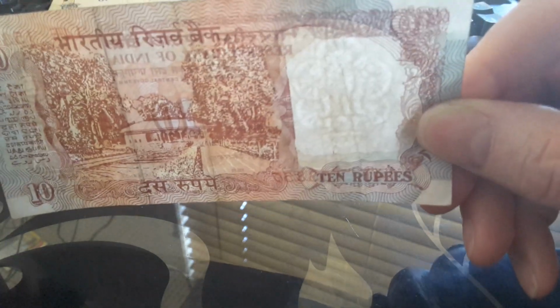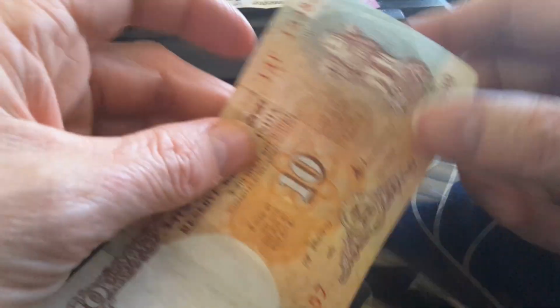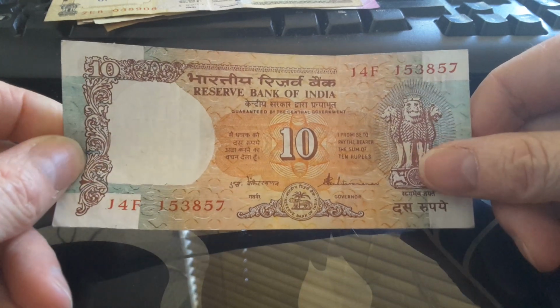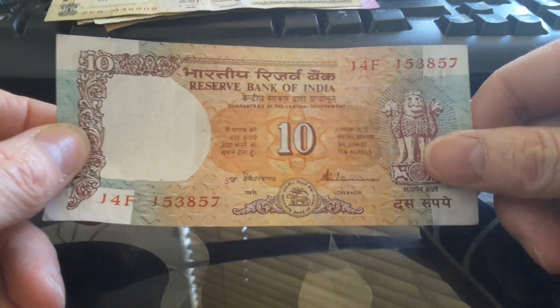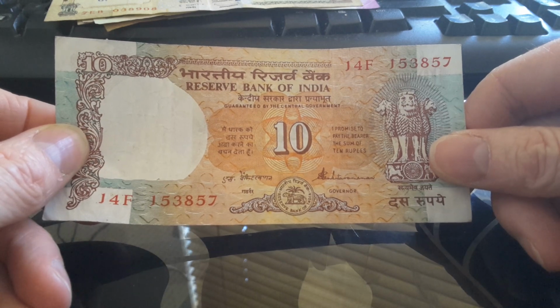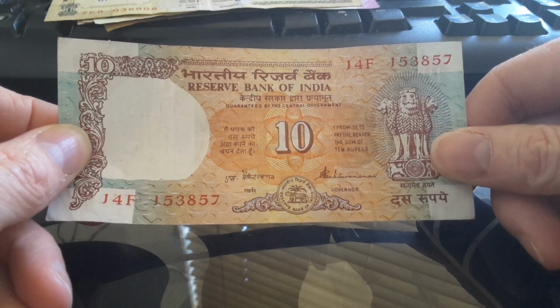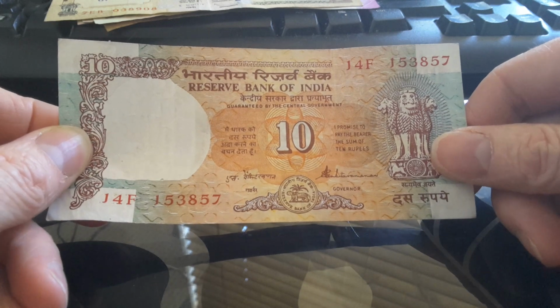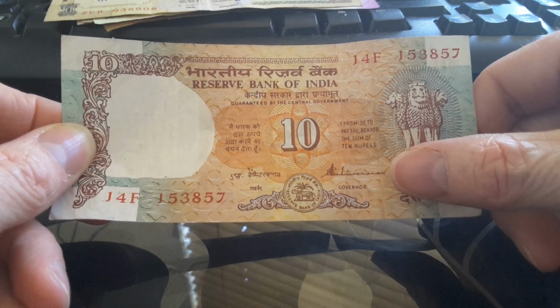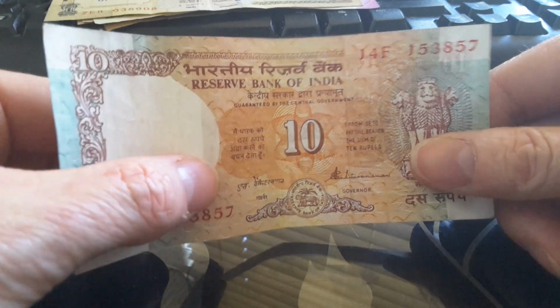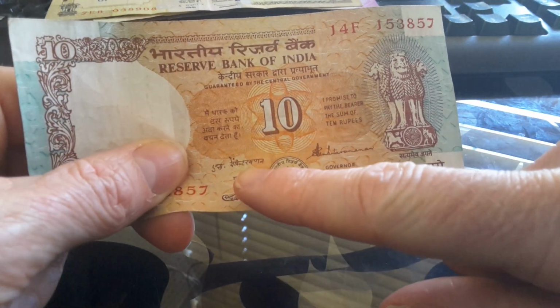And it has, I can't actually see that. What is that? It looks like the Ashoka column with Dharma wheels. Ashoka. Is it Ashoka or Ashoka? And here we have the signatures. So this is the first issue. It has S. Venkitaraman. I believe that is that signature there, but I'm not too sure. So that signature is actually in English, and that one is in Hindi.